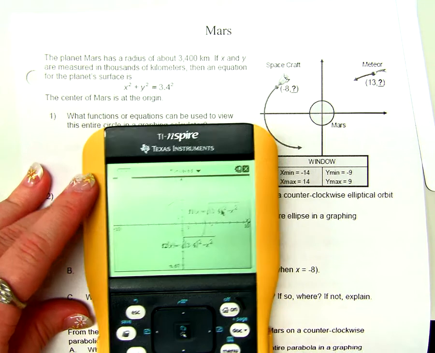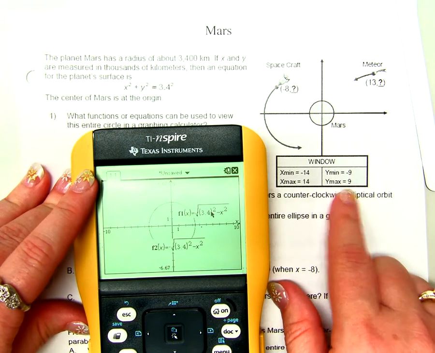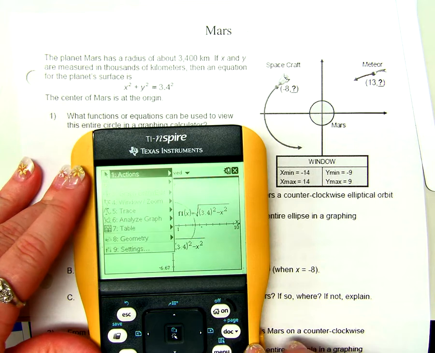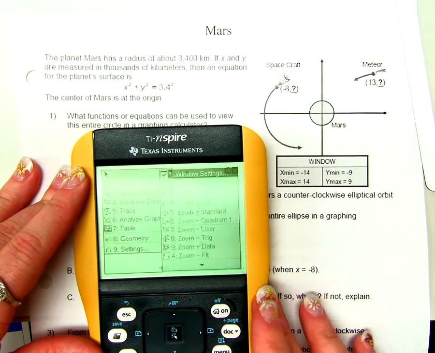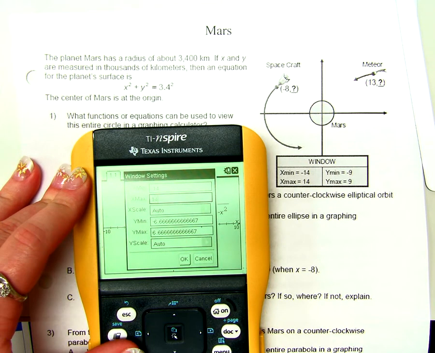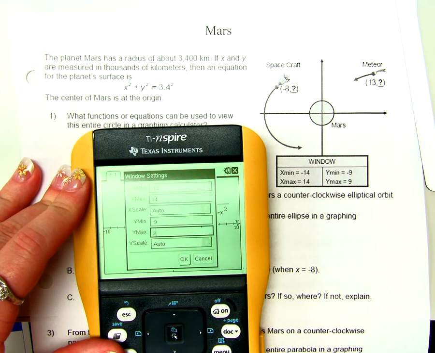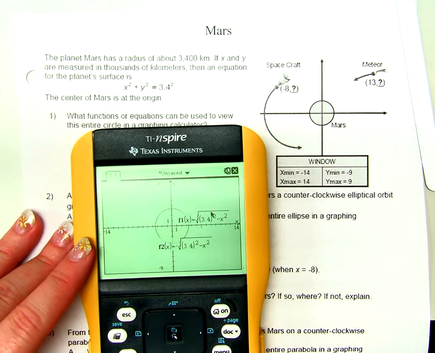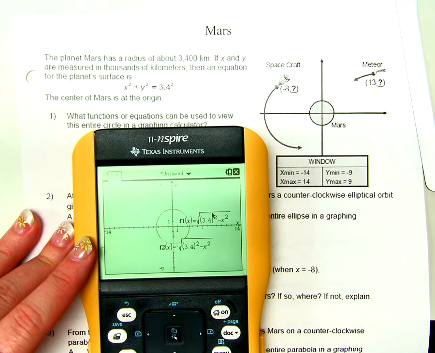I'm amazing. Now it tells us it wants us to use this window, so we need to adjust our window so that we can see what they need us to see later on. Remember menu, window, window settings. We need to go from negative 14 tab to positive 14 tab. I need to go from negative 9 to positive 9. Now that didn't change a whole lot, but it did change a little bit the size of the window, and we're going to be able to see stuff hopefully in just a moment. Do you have yours?